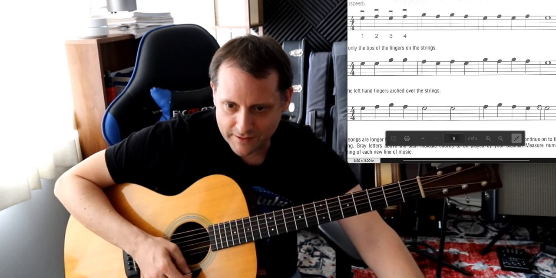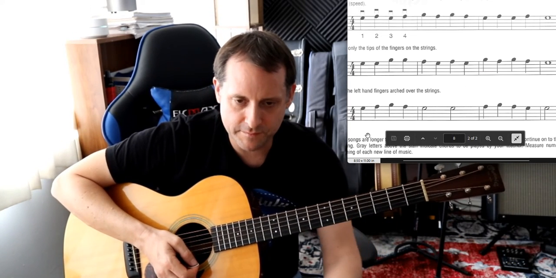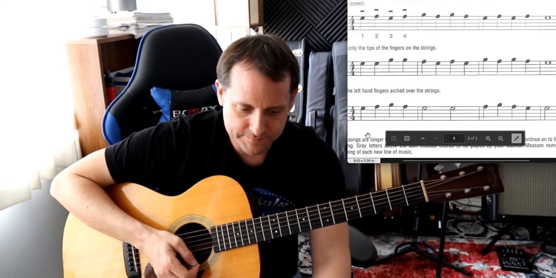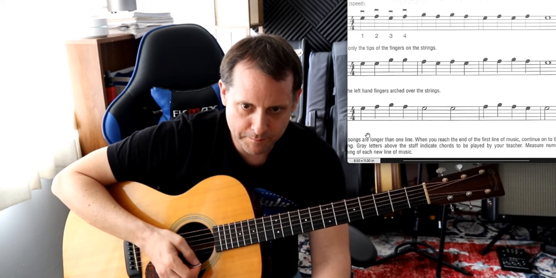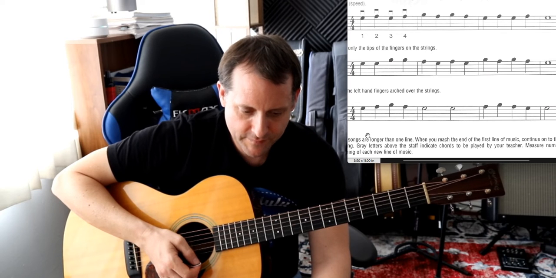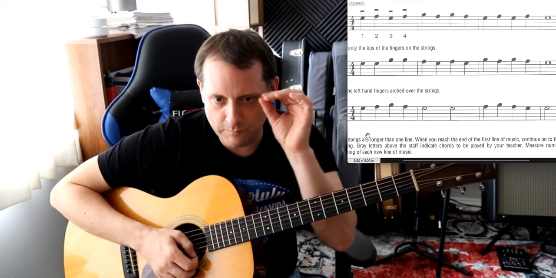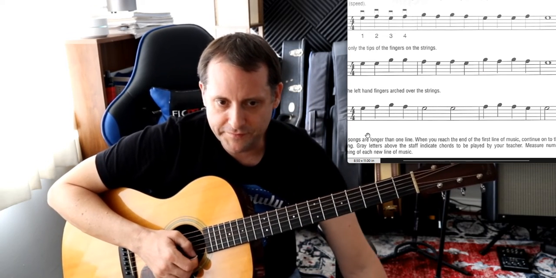Okay, now let's try to play this one, and let's set the metronome. This is one of the best things about learning how to read the notes, because when we're reading these notes, we're looking more directly at the rhythms.